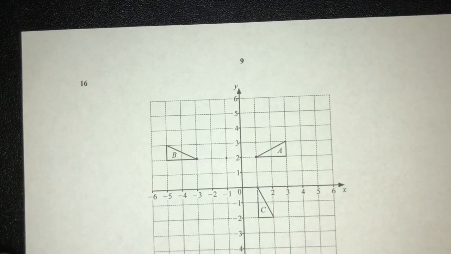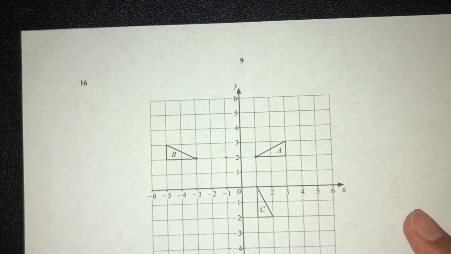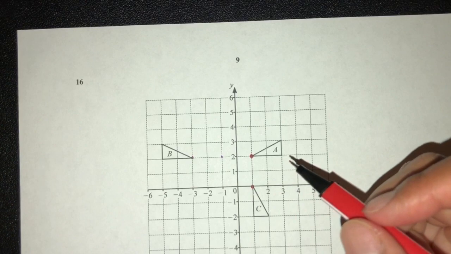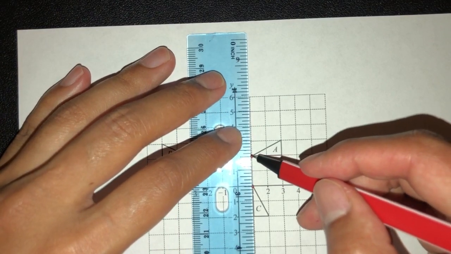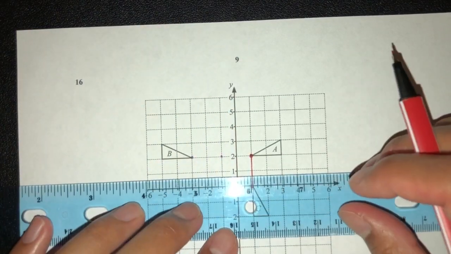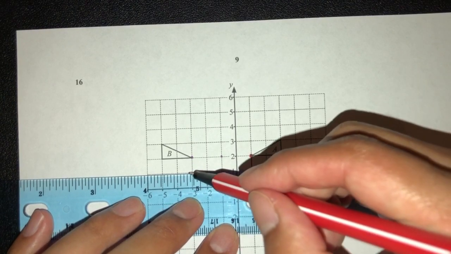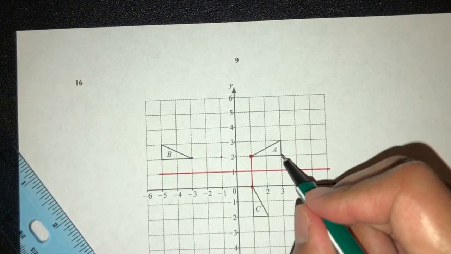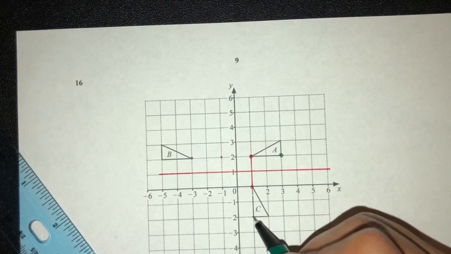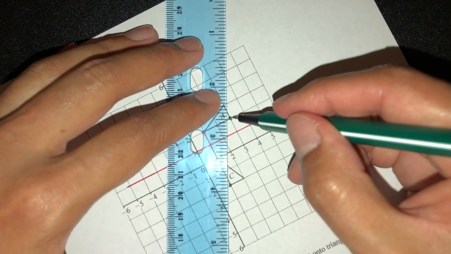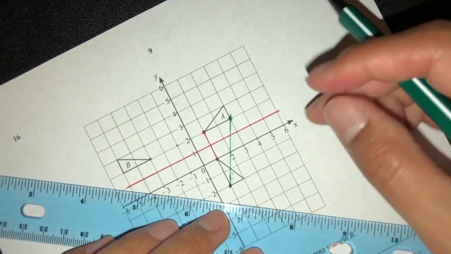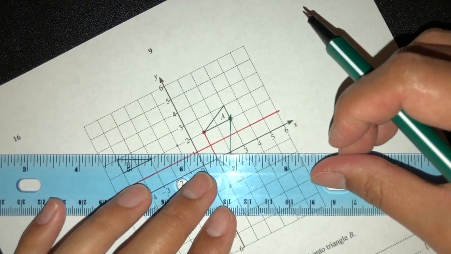So now to find the center of rotation, let's do it step by step. We know this point became this point. We can join them together at first. And then we can find the perpendicular bisector of this line. That will be this line. And what else? We know this one became this one. We can join them together. And what is the perpendicular bisector? It will be something right here.